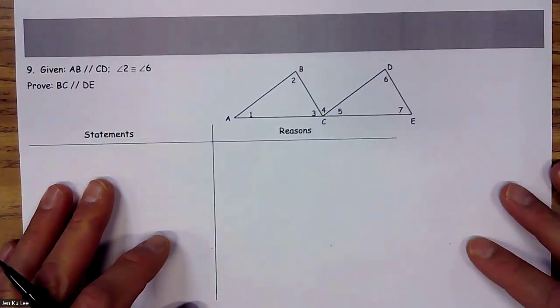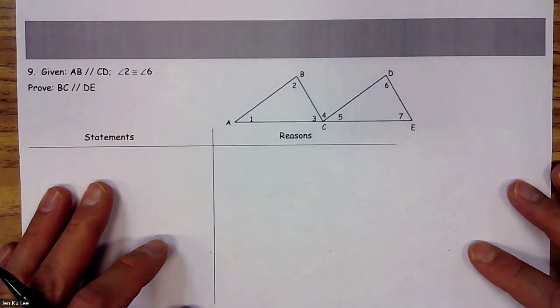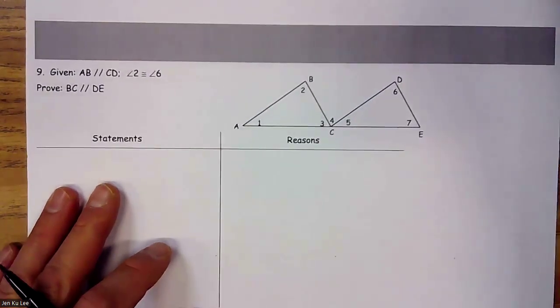Actually, you know what? I just want to skip that one. Let's do this one. Okay, we have two triangles.